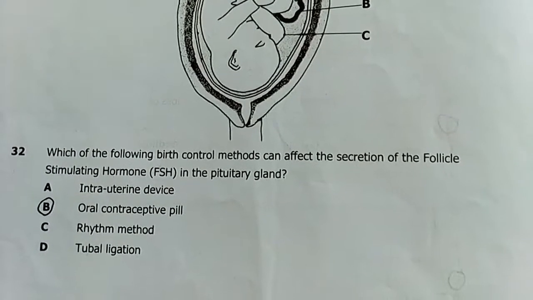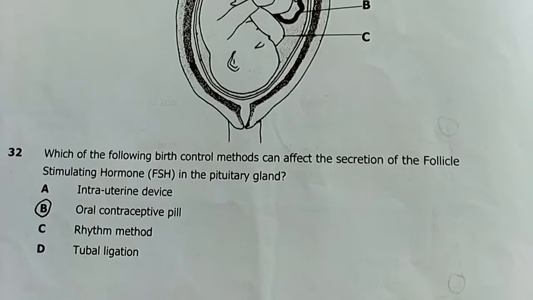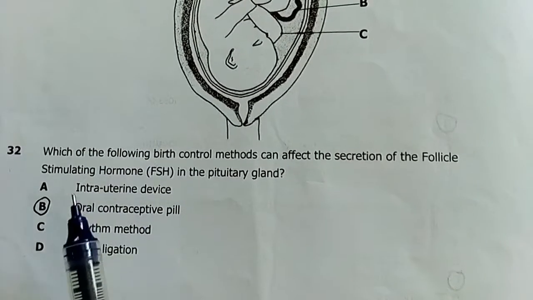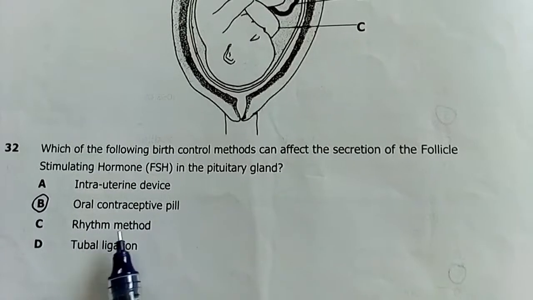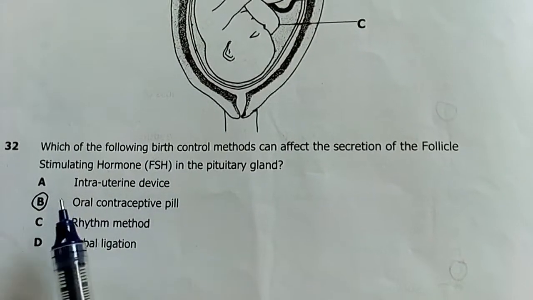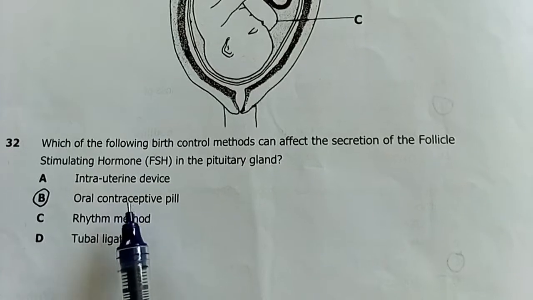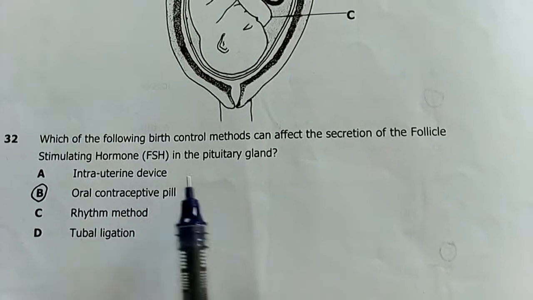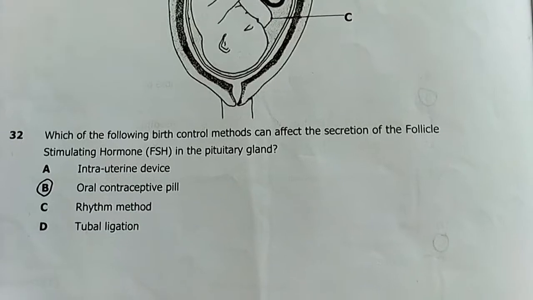gland? Oral contraceptive pills. Okay. Intrauterine devices. Rhythm method. No. Tube ligation. No. This one is more chemical based, so it will affect the functioning of the pituitary gland. The answer there is B.